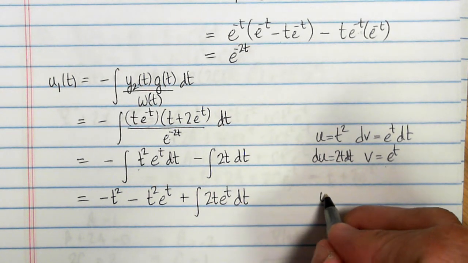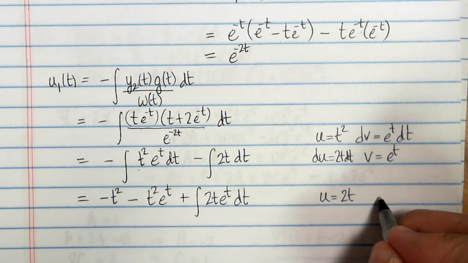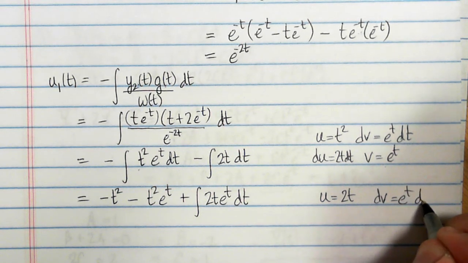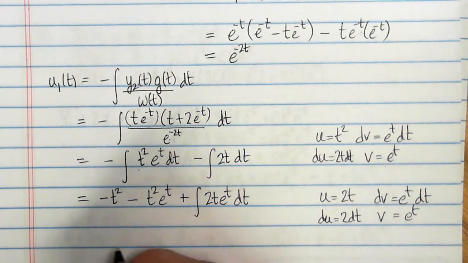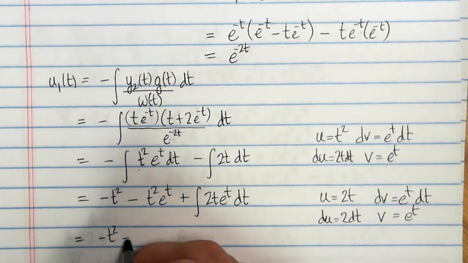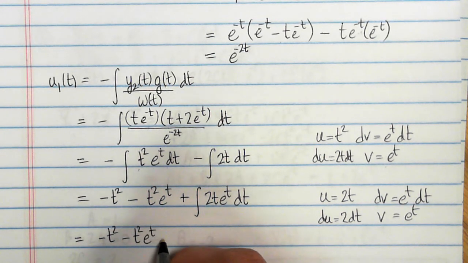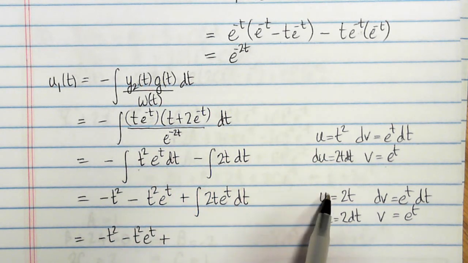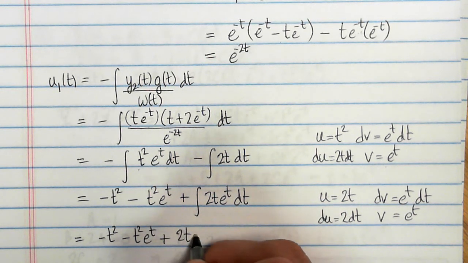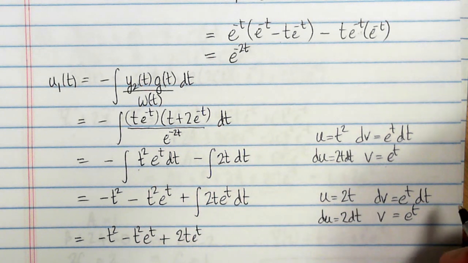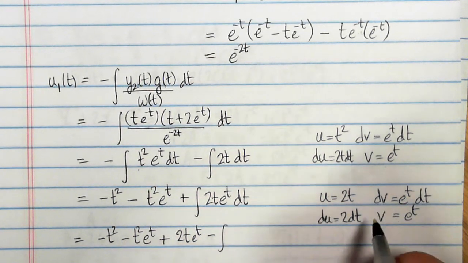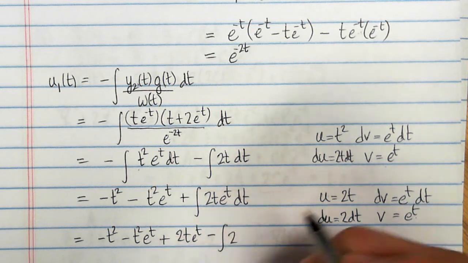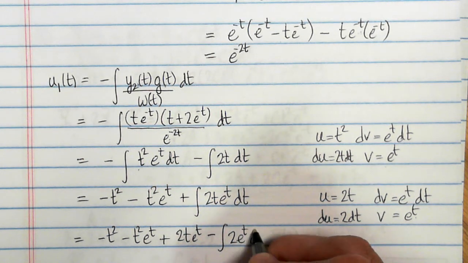Okay, we do the integration by parts again. u is equal to 2t, dv is equal to e to the t dt. v is equal to e to the t, and du is equal to 2 dt. So minus t squared e to the t, plus u times v is 2t e to the t, minus integral of v du, so 2 e to the t dt.